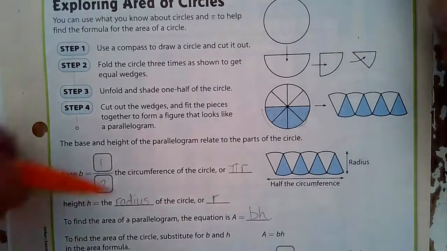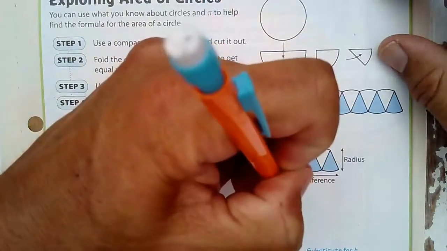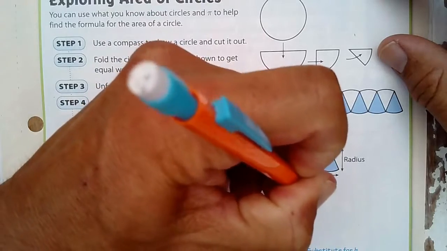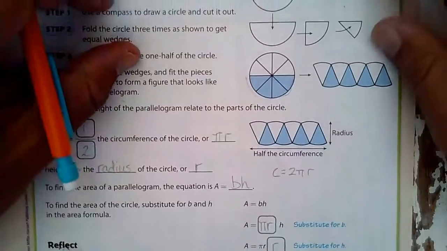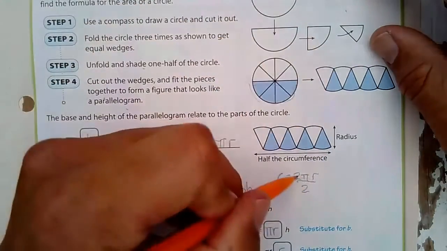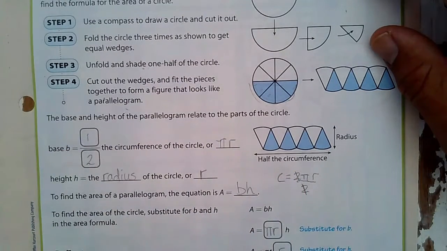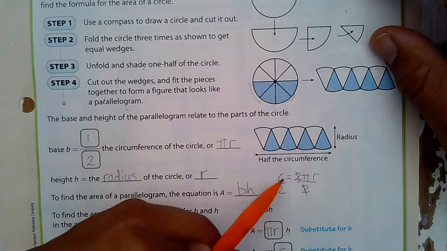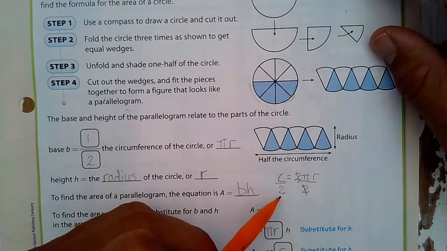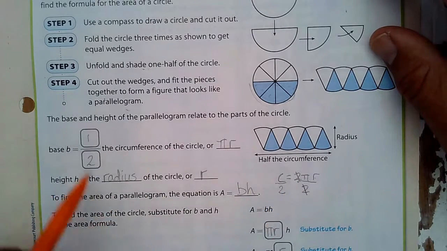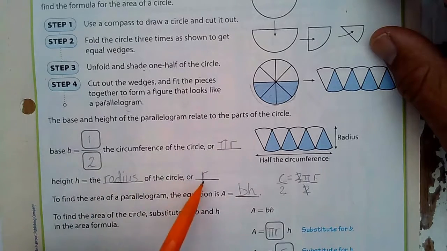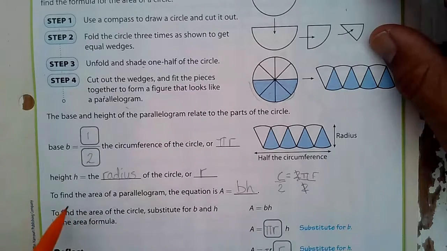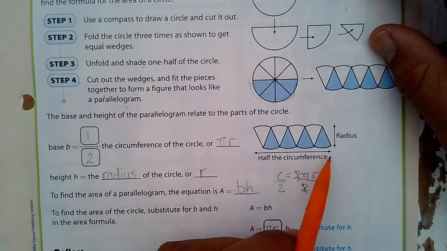If you remember, the circumference is 2 times pi times the radius. But if you have half of that circumference, then you would divide it by 2, and the 2's would cancel. So that's why half the circumference is pi times the radius. And the height is the radius, or r. Okay, that's pretty easy. To find the area of the parallelogram, it's base times height.